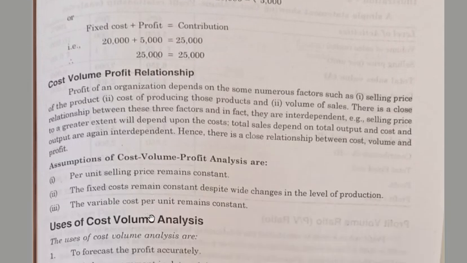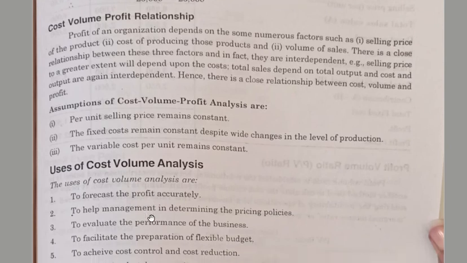So moving on to our next concept, which is cost volume profit relationship. In an organization there are three factors which are very important. One is the cost in producing the product. The second one is the selling price of the product, that is nothing but the sales of the product, the volume of sales. And the third one is the profit gained from the product. So basically we are concentrating on cost volume profit relationship.